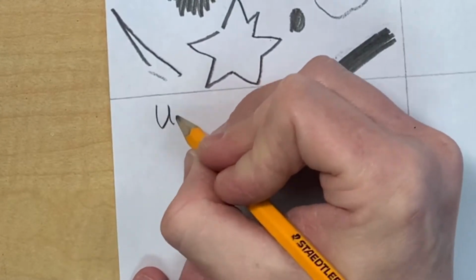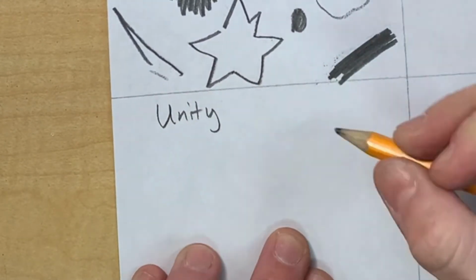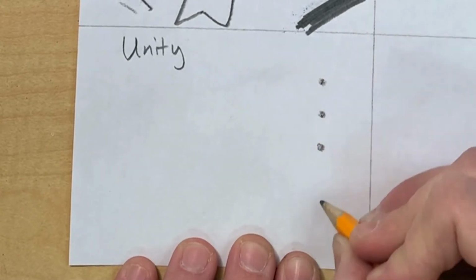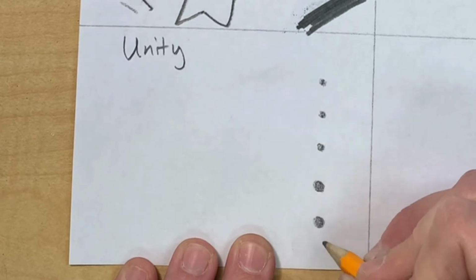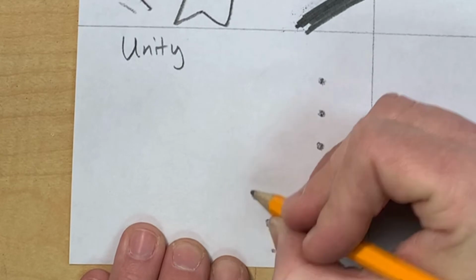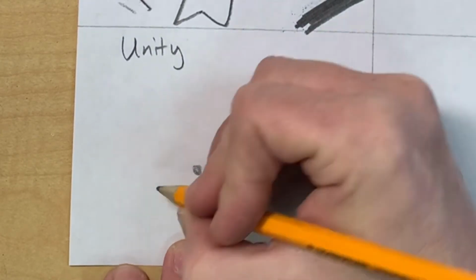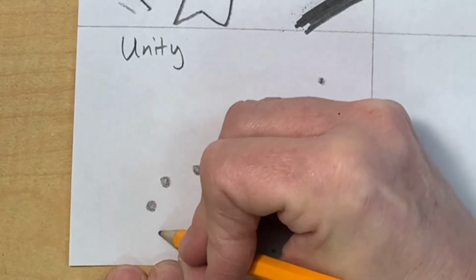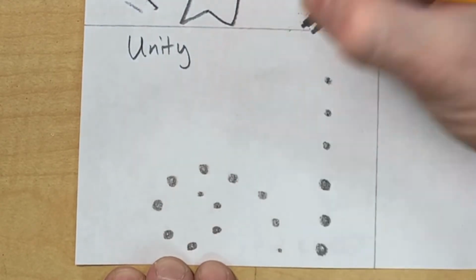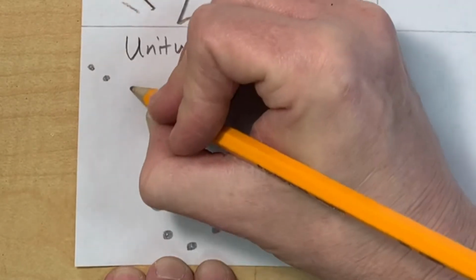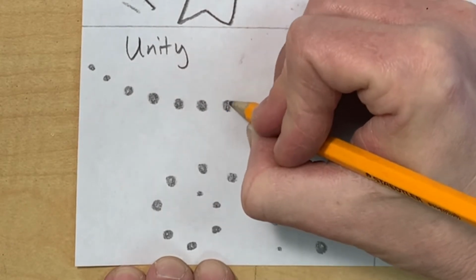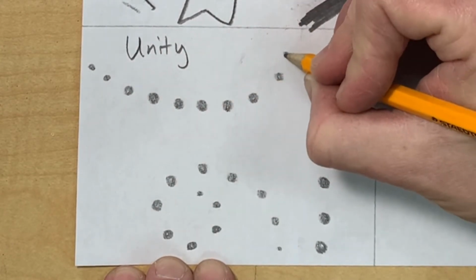And then the next one that we're going to do is unity. So contrast is opposites, things that are different. Unity is things that are the same. They don't have to be exactly the same. They need to be similar, right? So in this case, I have a similar value, but I also have dots. They're the same type of dots. They're maybe not the same size, but you associate them together because they have a similar shape. And these also have a similar value. It would work even if they weren't all dark, but they are unified through their shape and also their value. And they're all in a line as well.